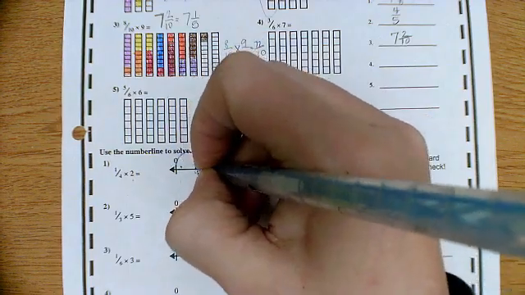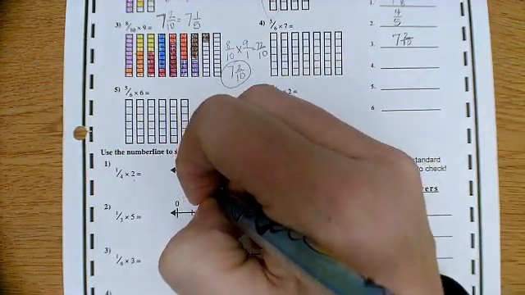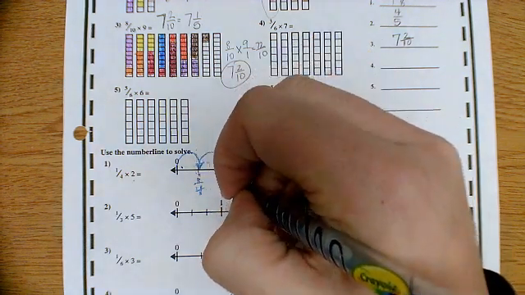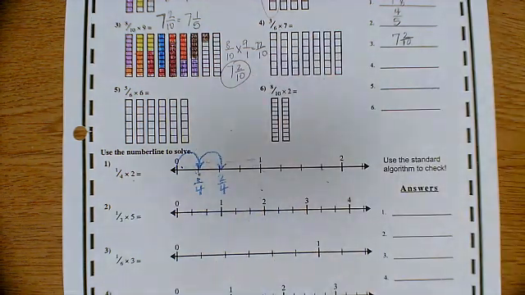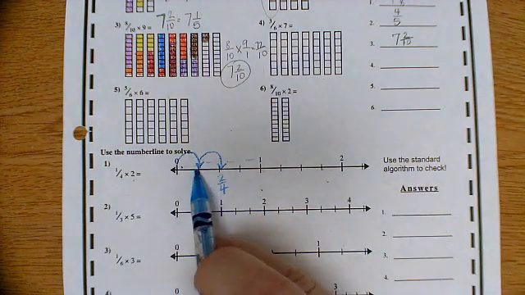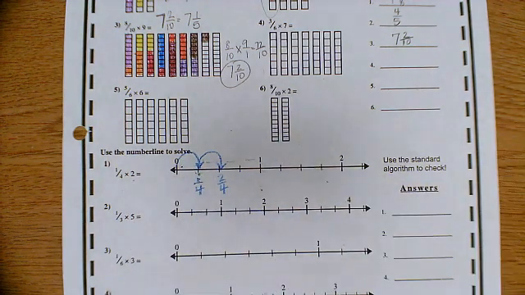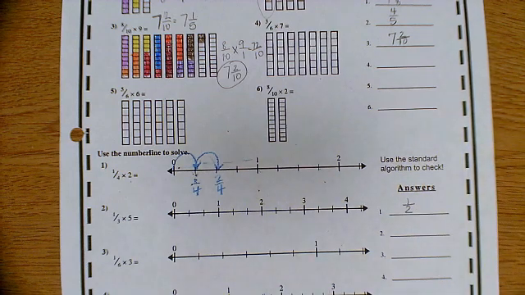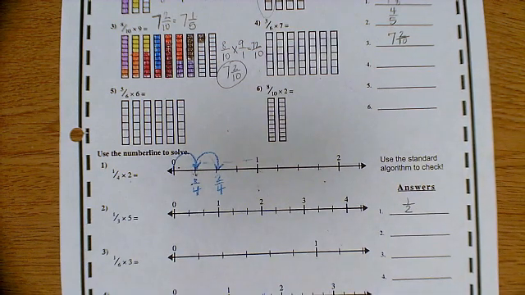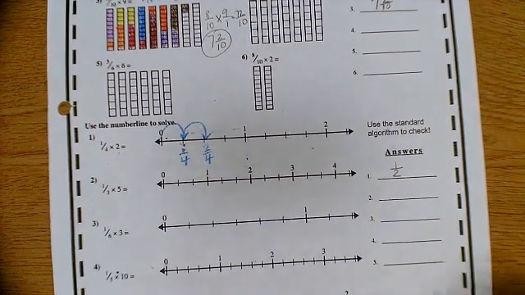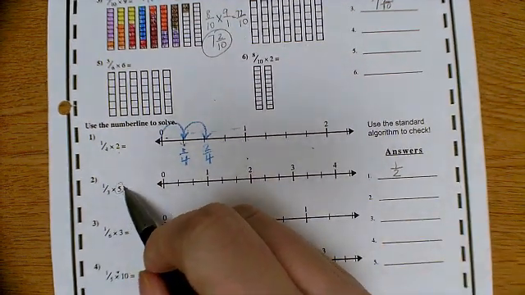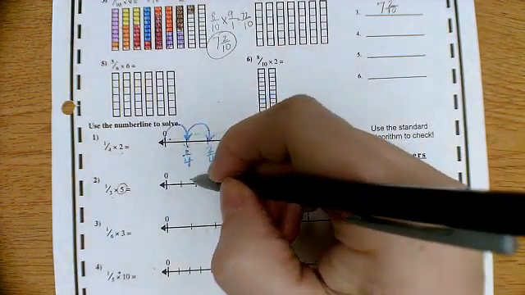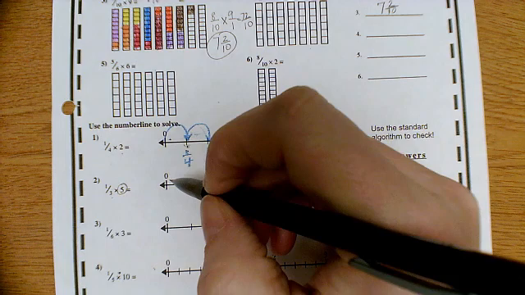I'm going to make 1 jump, and that puts me at 1/4. I'm going to take another jump, and that puts me at 2/4. So 2 groups or 2 jumps of 1/4 puts me at 1/2. I'm going to write 1/2 on the line. For the second one, I'm going to be making 5 jumps of 1/3, and my number line is already split into thirds.